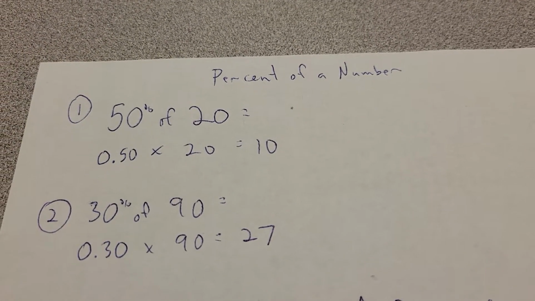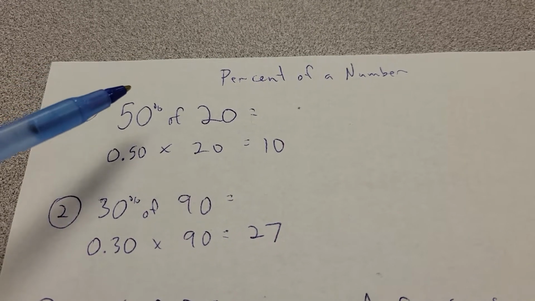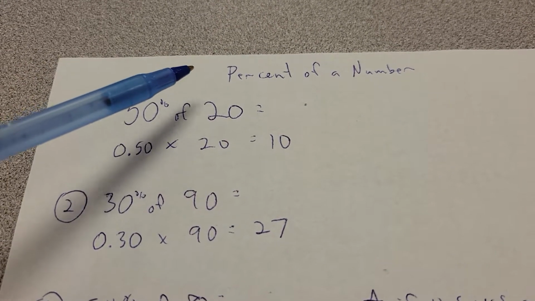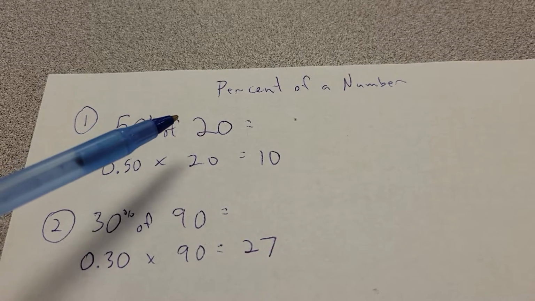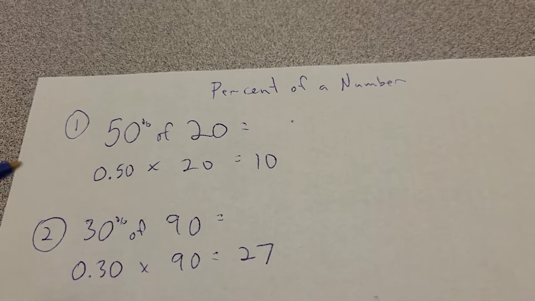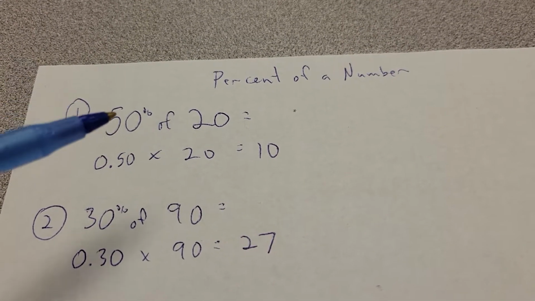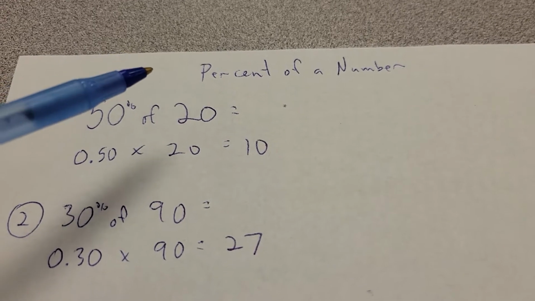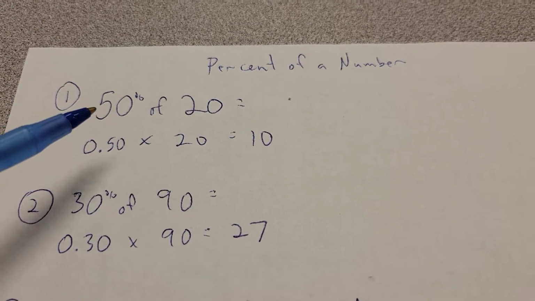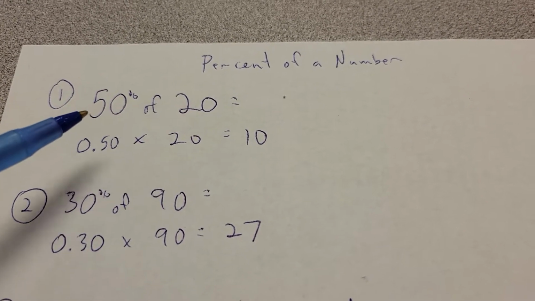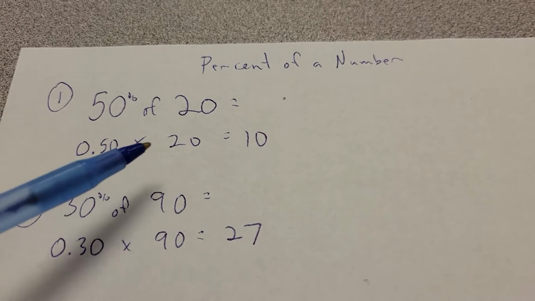Alright, this is for our real world math class. And what we're going to focus on today is percent of a number, something that we'll eventually use as we start working on sale prices, discounts, markups, that kind of stuff. But just the basics behind what's the percent of a number. If I want 50% of 20, I can always figure this out by turning that percent to a decimal and multiplying it by the number.